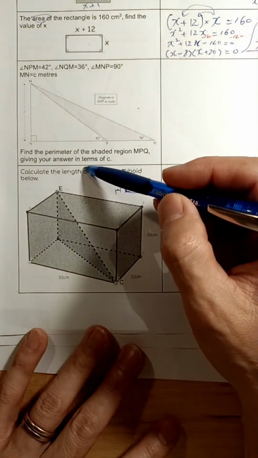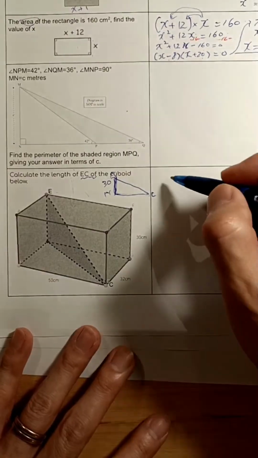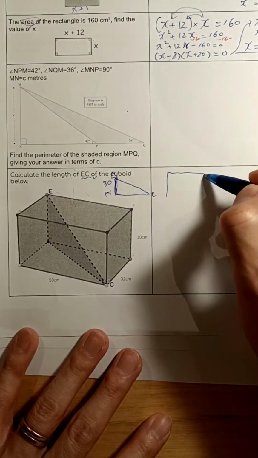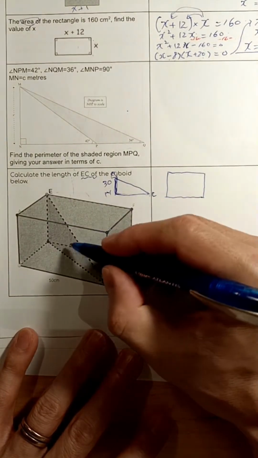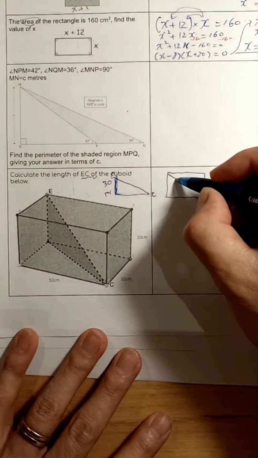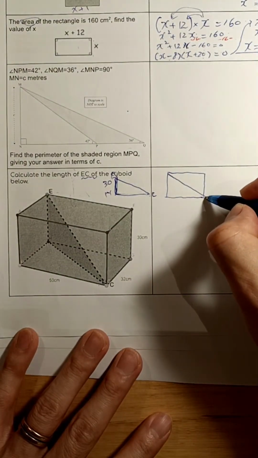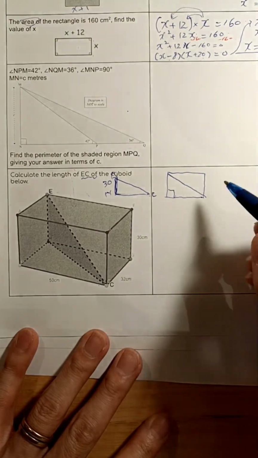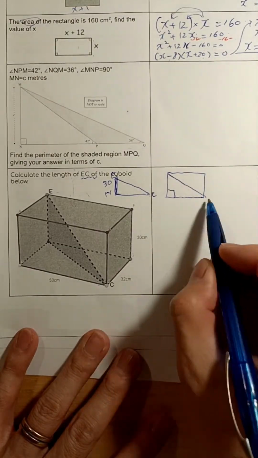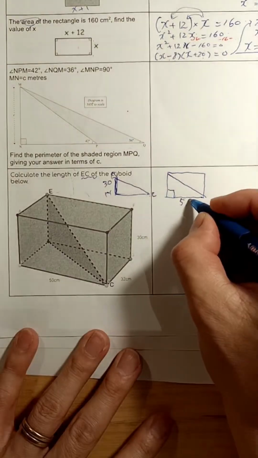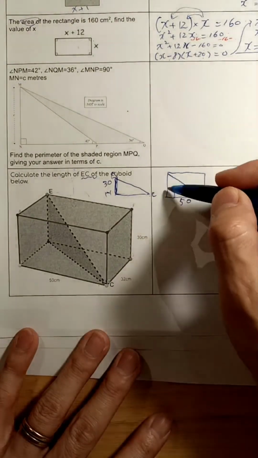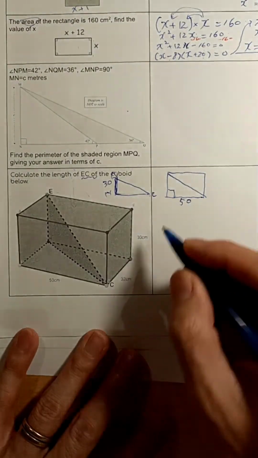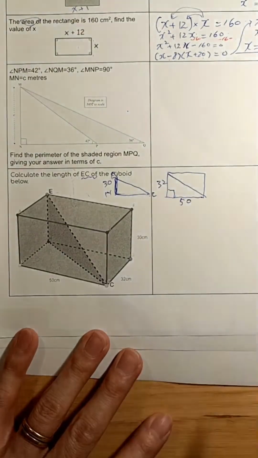If you look at this diagram from top, you can see there's a rectangle, and then this line is from here to here, diagonal line, isn't it? Okay? Then this length is this length of 50. And then this length is this length, so 32, right?